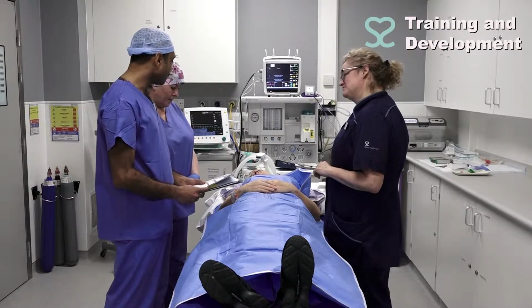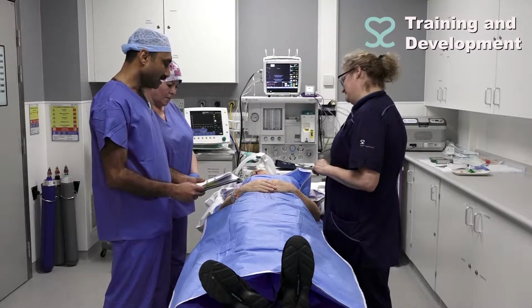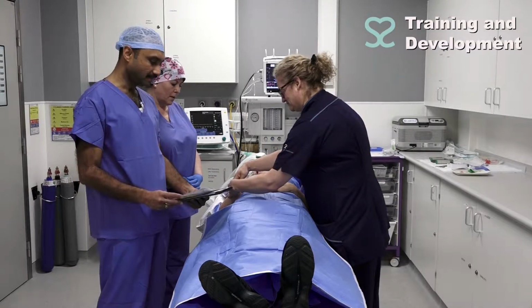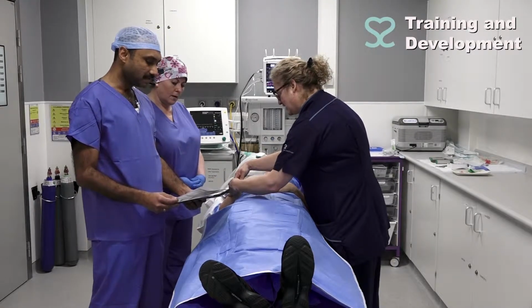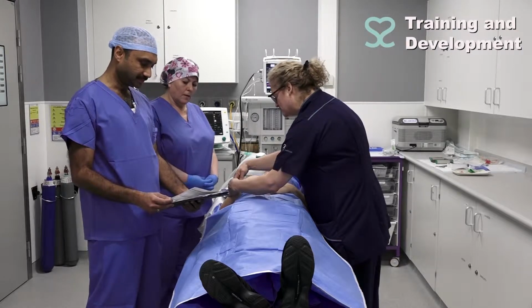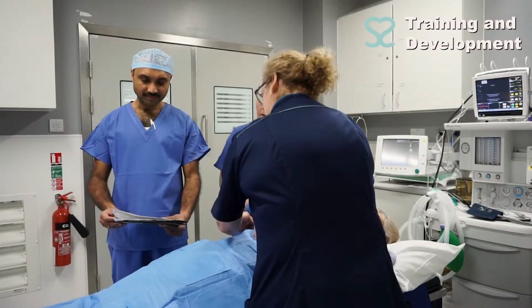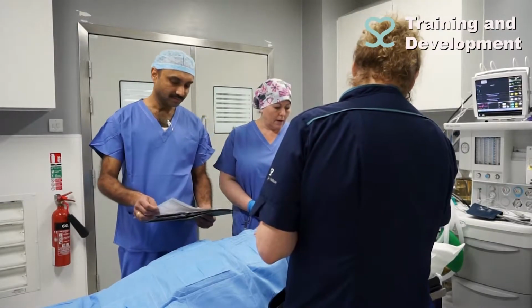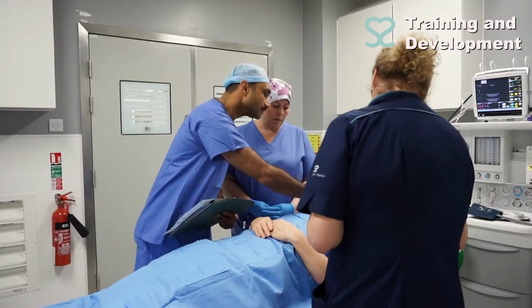In this scenario, our patient has just arrived in the anaesthetic suite. After they have been made comfortable, the ward handover can then take place. In this handover, a member of the theatre team conducts a series of mandatory checks with the ward nurse to ensure the patient has been fully prepared for the anaesthetic process.